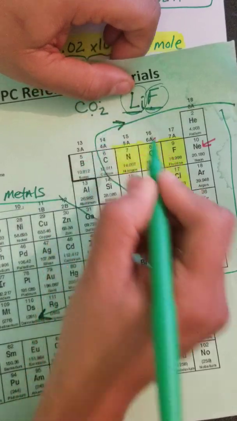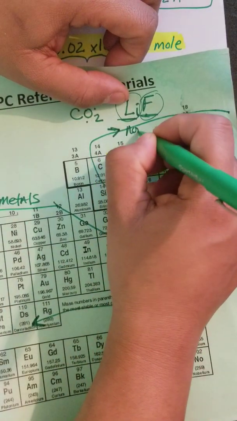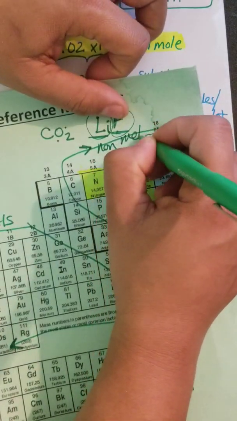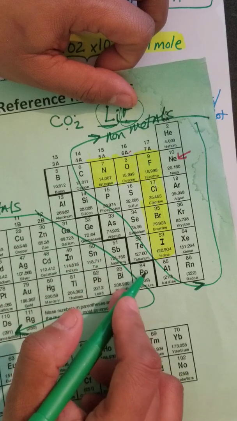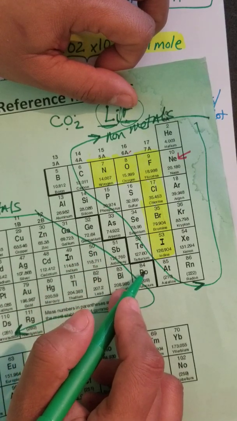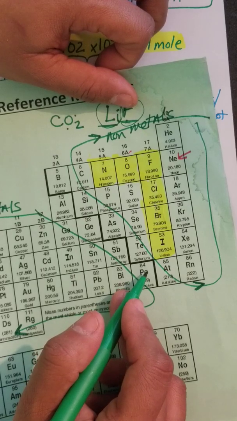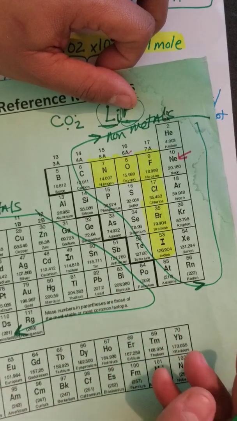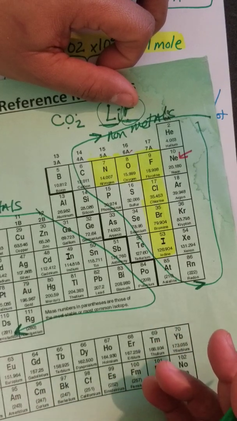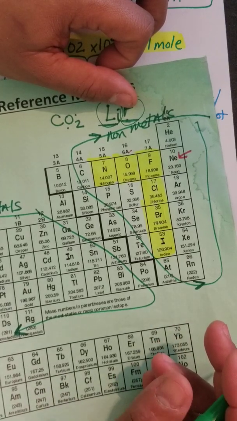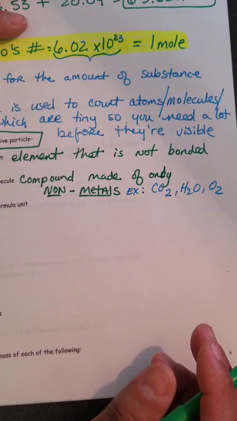Those are our nonmetals. And those that are actually touching the stairs are called our metalloids, meaning that they actually have properties of both a metal and a non-metal. They're like the fence sitters. They can't decide if they want to go on this side or that side, so they act like both of them. Alrighty, so let's keep going.